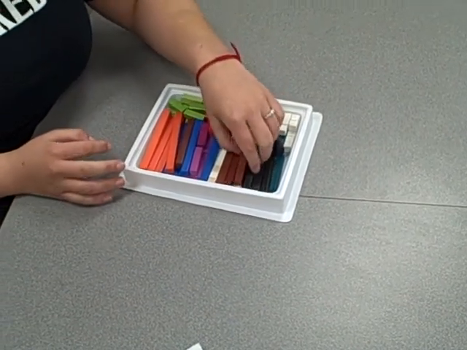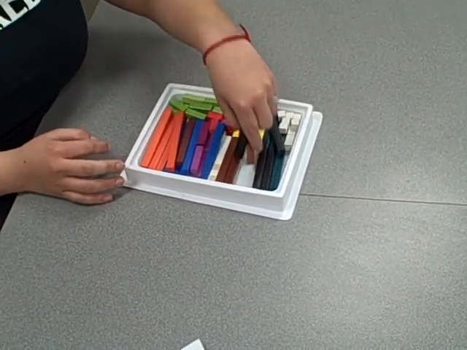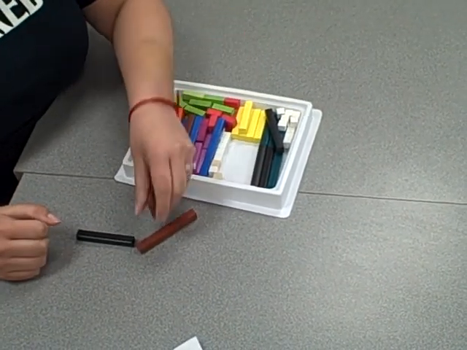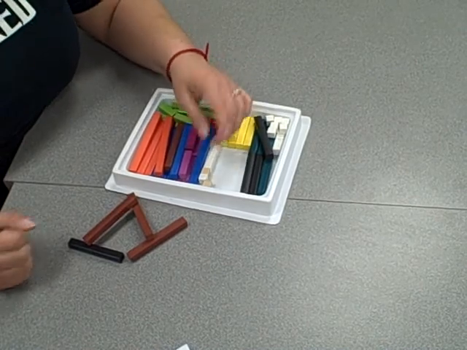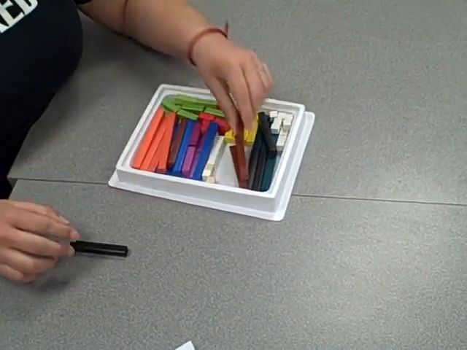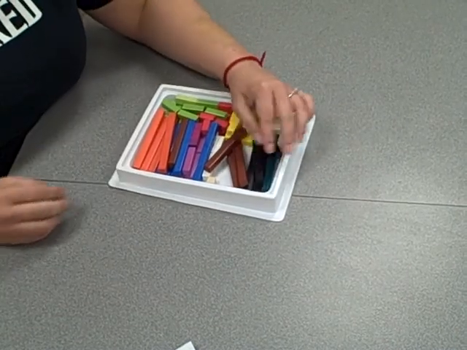When using Cuisenaire rods in your classroom, it's a good idea to let the students, especially in the younger grades, play around for a few moments just to get that out of their system. You can walk around, see what different structures they're building, and just let them do their own thing for a few minutes. Then bring them back together before you begin your lesson.